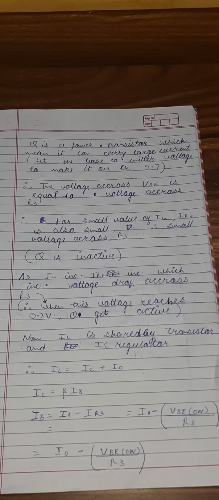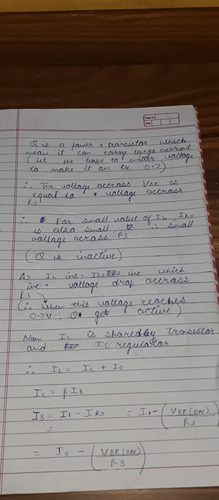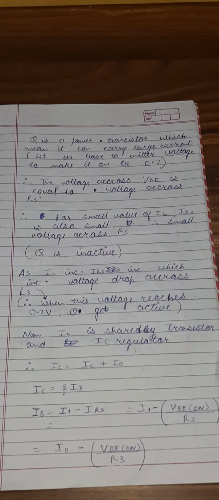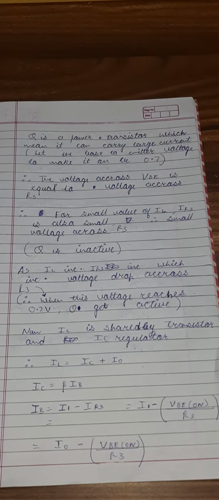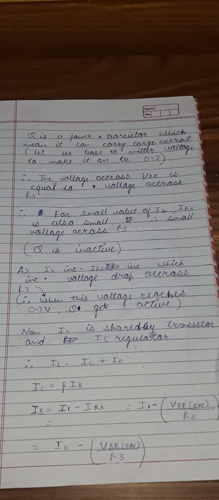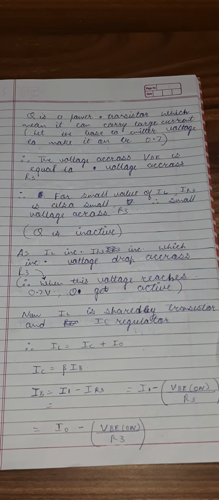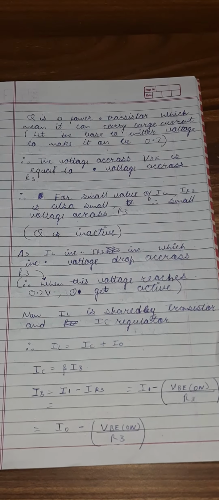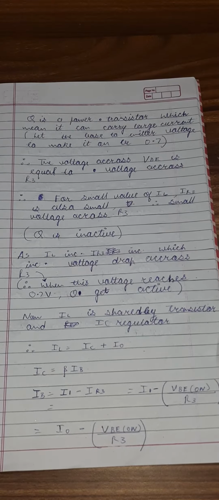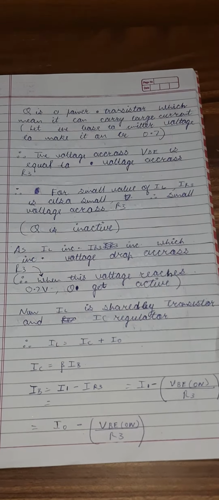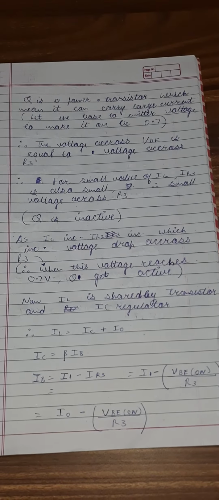Here we start with the derivation of the formula for the factor by which the output current is being boosted. IL is equal to IC plus IO. IC is equal to beta times IB. IB is equal to I1 minus IR3, so in a whole bracket, I1 minus VB on R3.